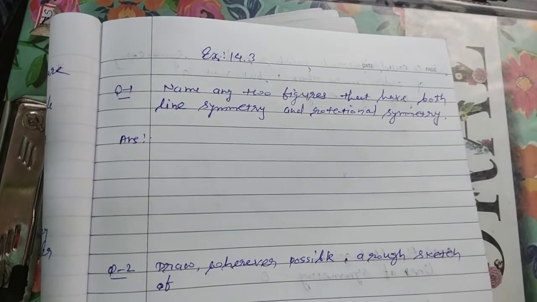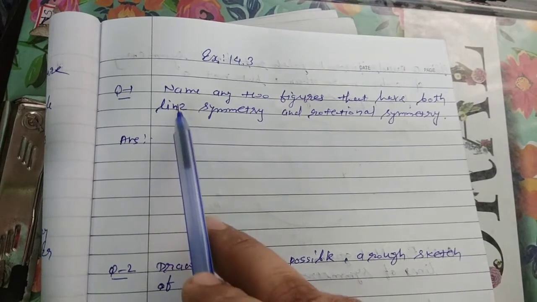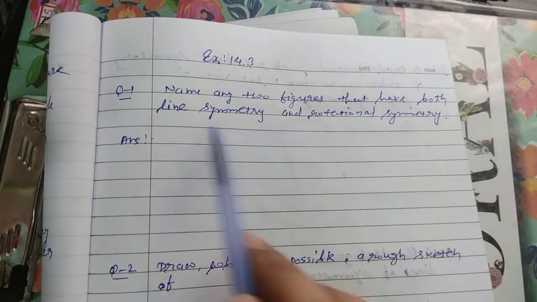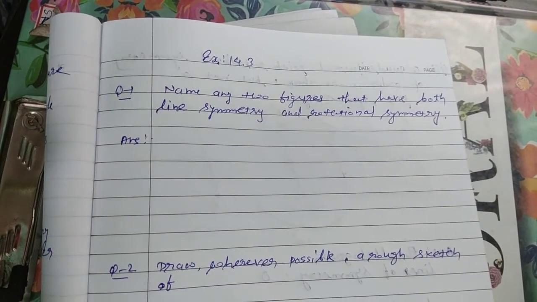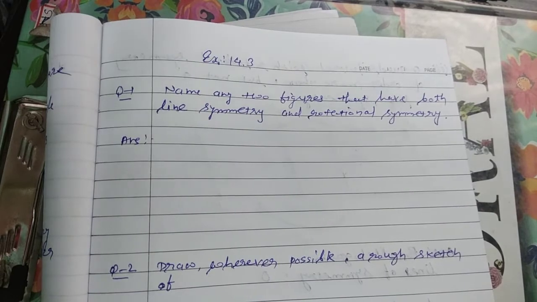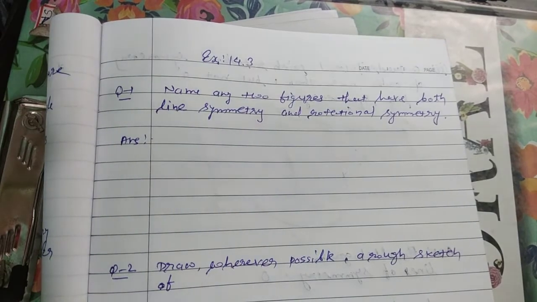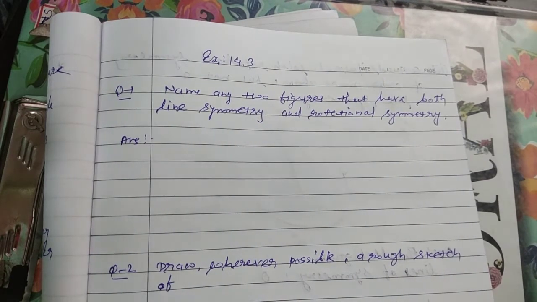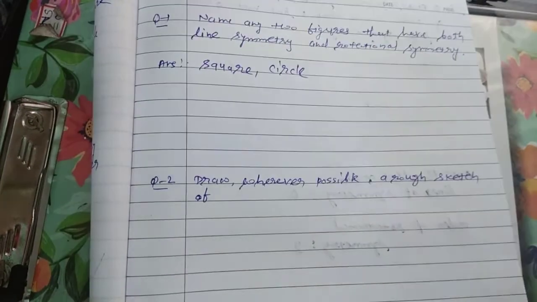Let's solve exercise 14.3, question number 1. Name any two figures that have both line symmetry and rotational symmetry. As we have discussed earlier, two shapes, square and circle, have both line symmetry and rotational symmetry. Square and circle.